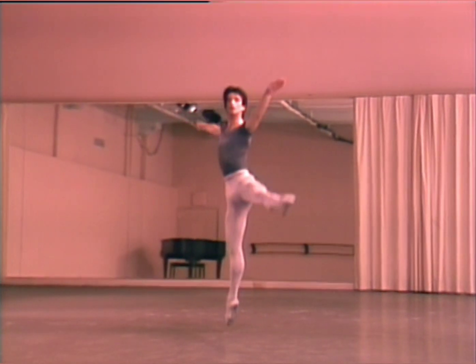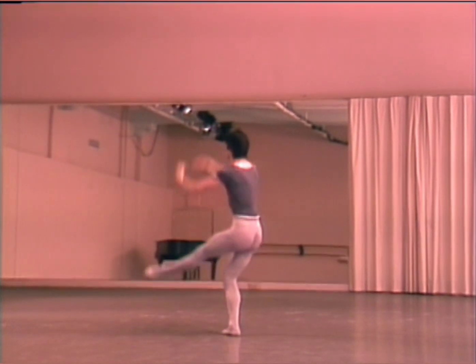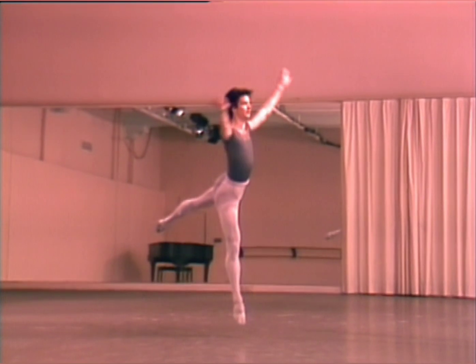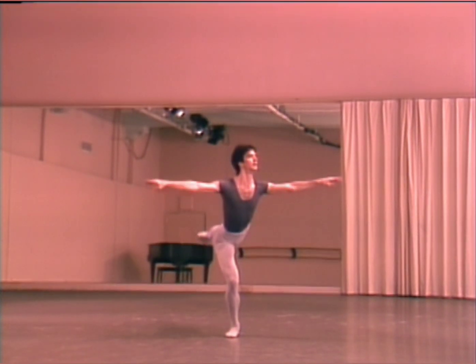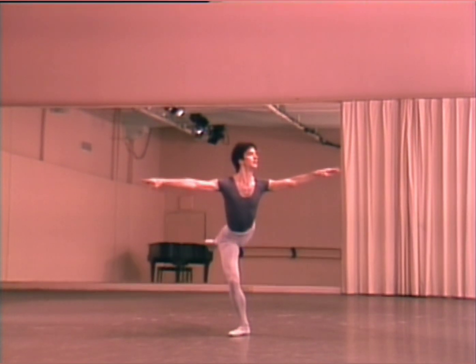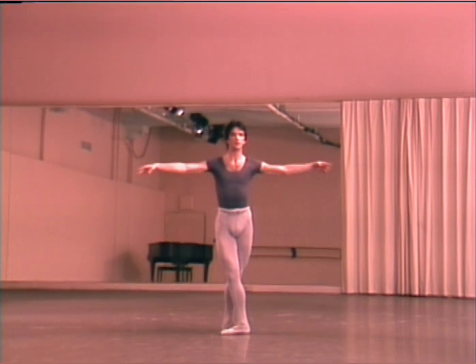On landing, the working foot brushes through first, making a quarter turn en dedans into a grand battement devant. Jumping off, the body makes a half turn in the air, finishing attitude or arabesque croisé derrière.